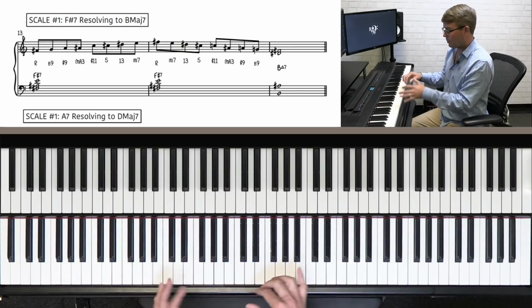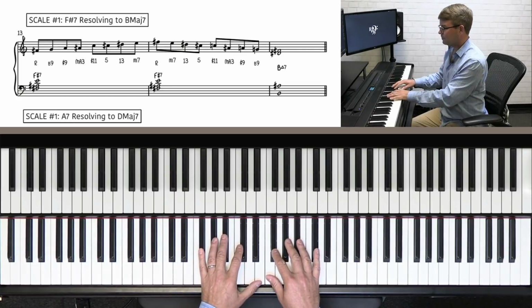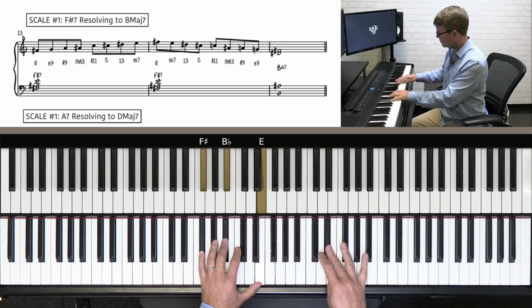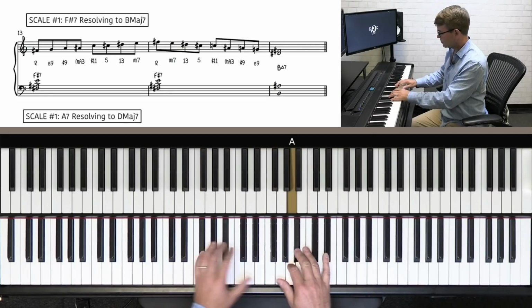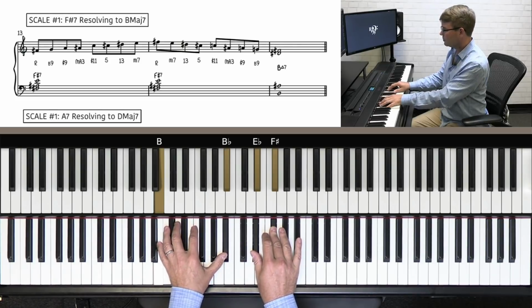We're going to do it the same way. I'm going to play the scale through once with the track, and then you'll repeat after me. Here we go. Your turn.